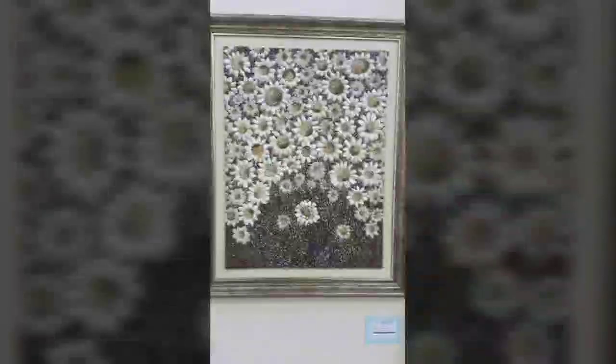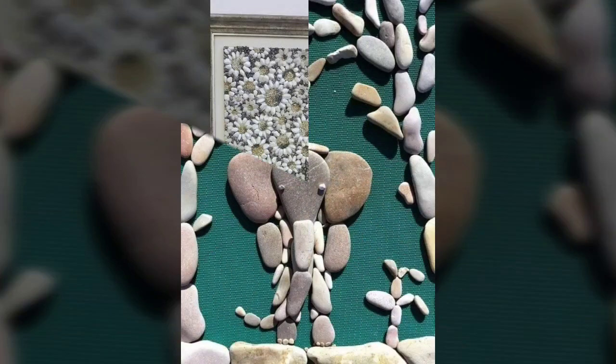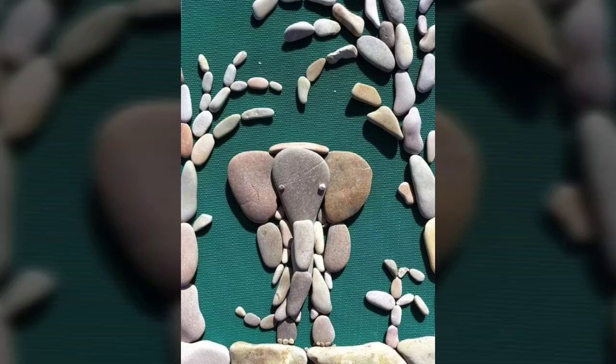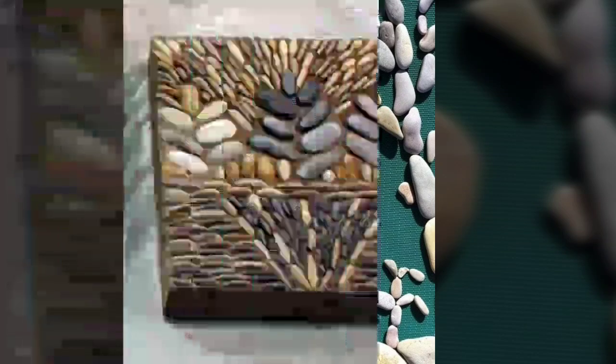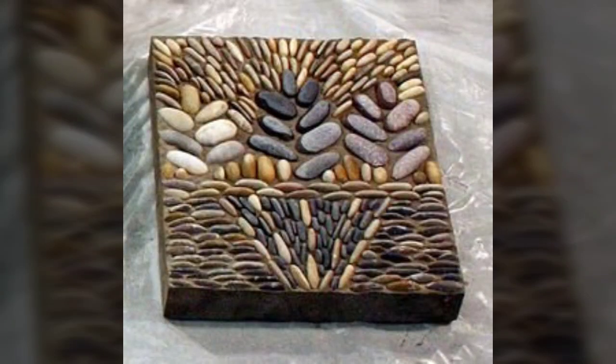One simple idea is to make a pebble centerpiece. Place smooth stones in a beautiful bowl or tray and add a candle, small plants or flowers. This can create a clean and natural look.